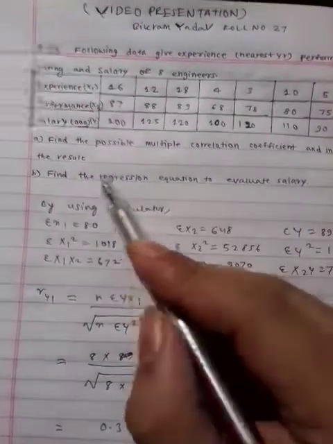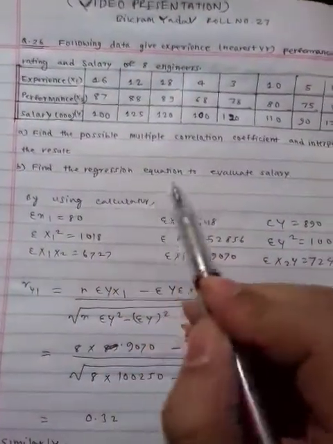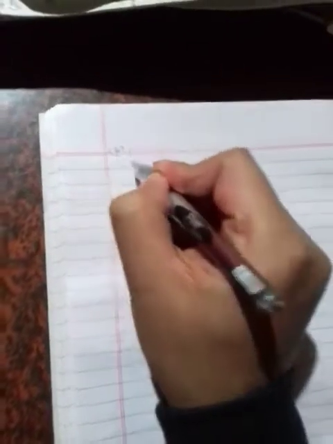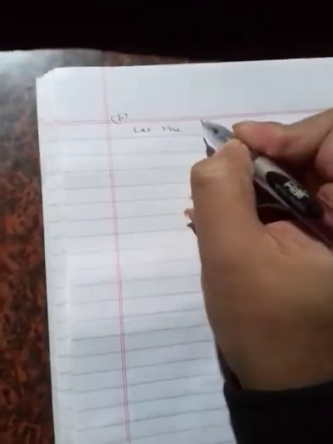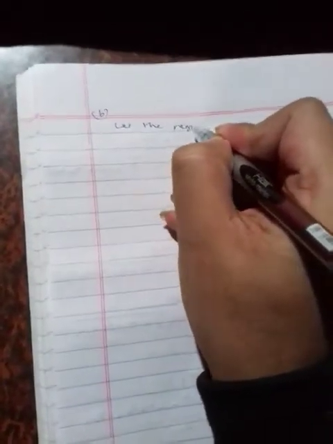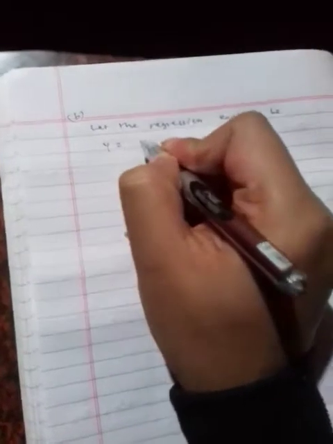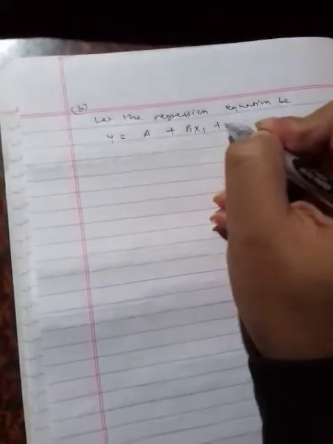Now in the second part of the question it is required to find the regression equation, so let us find it. Let the regression equation be y is equal to a plus b x1 plus c x2.